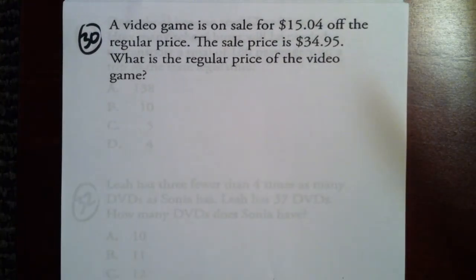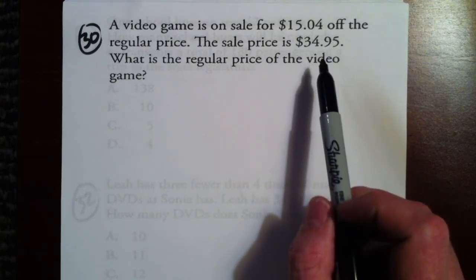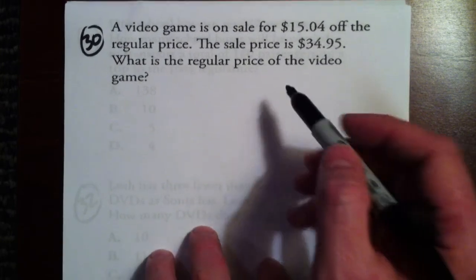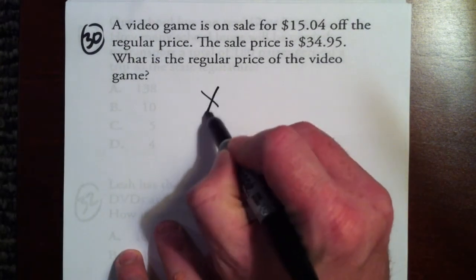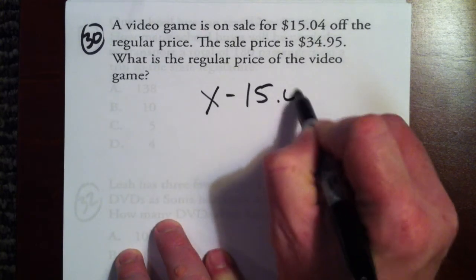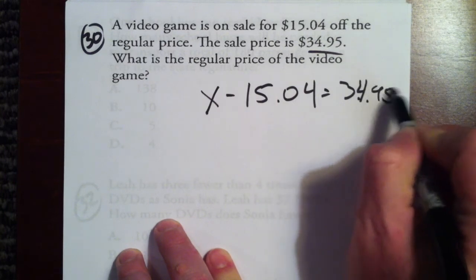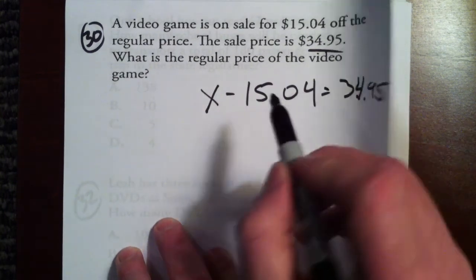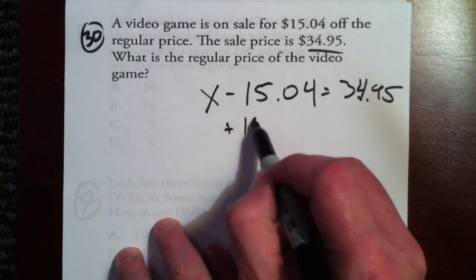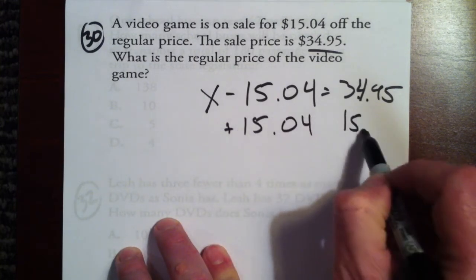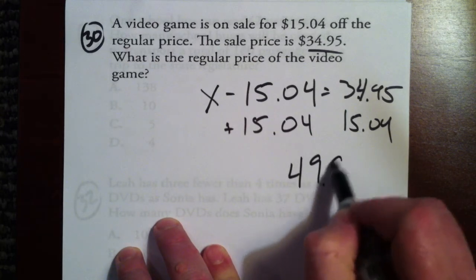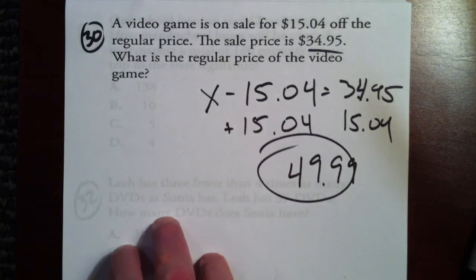A video game is on sale for $15.04 off the regular price. So I'm going to have a regular price, then I'm going to subtract $15.04 from it, and then I'm going to end up with this right here. That equation is going to be some price, X, minus $15.04 equals $34.95. Now I'm going to add $15.04 to both sides and get $49.99. More to come.